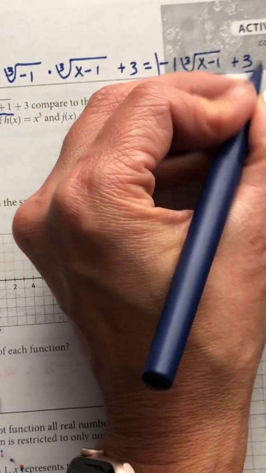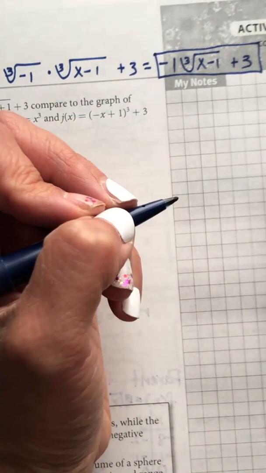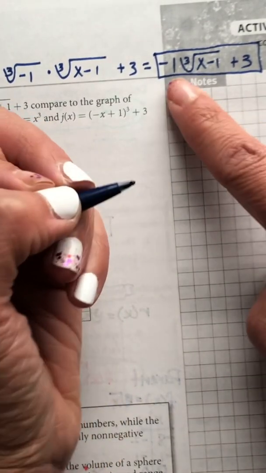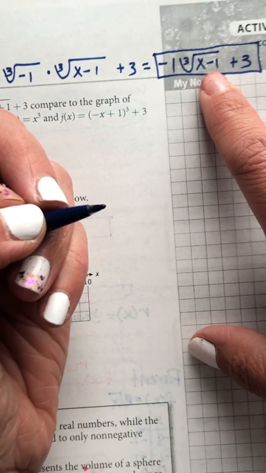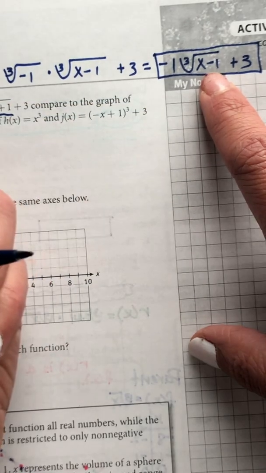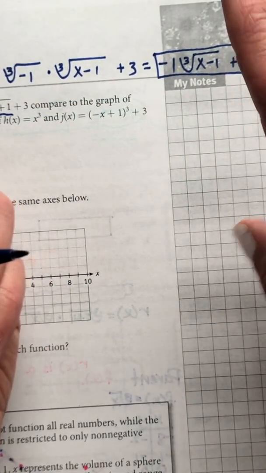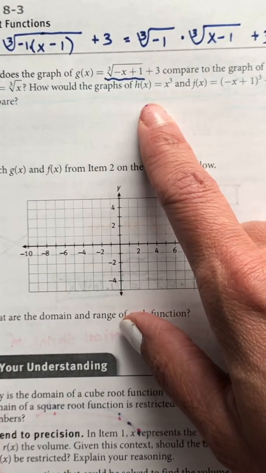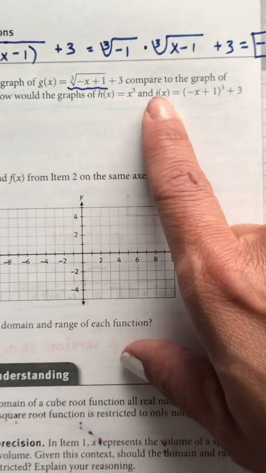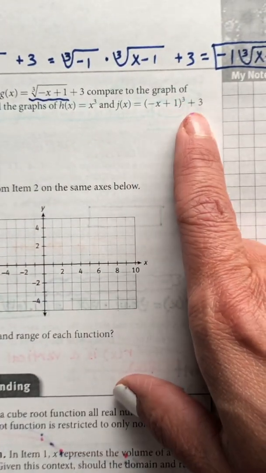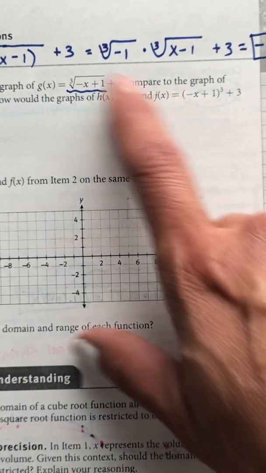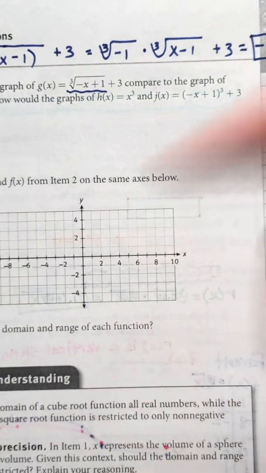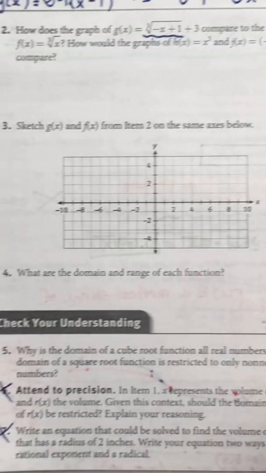So we fixed it, and now we can see exactly what the transformations are. That negative 1 out front means that we have a reflection. The minus 1 under the radical means we're going to the right 1 unit, and then the plus 3 means that we're going up 3 units. Okay. And then it says, how would the graphs of h of x equals x cubed and j of x equals negative x plus 1 cubed plus 3 compare? Well, these are cubics, so that's the only difference, but we can still do the same type of thing. So it would have the same exact transformations.